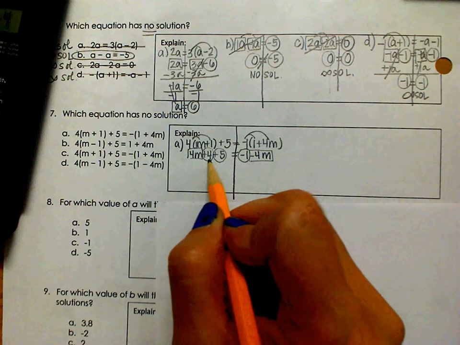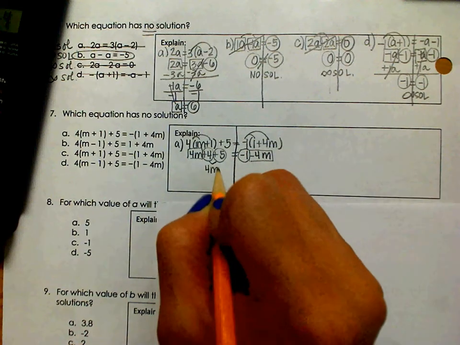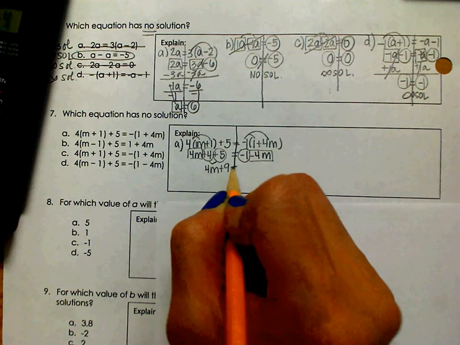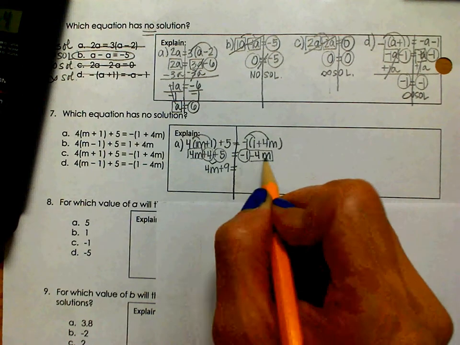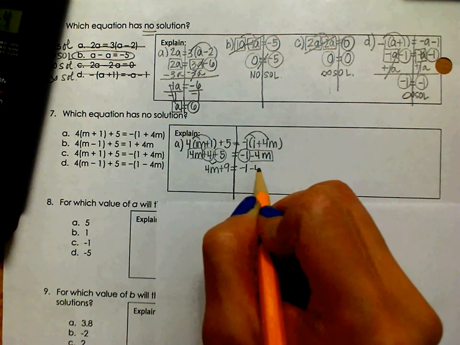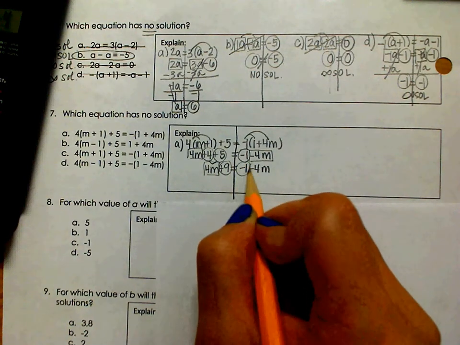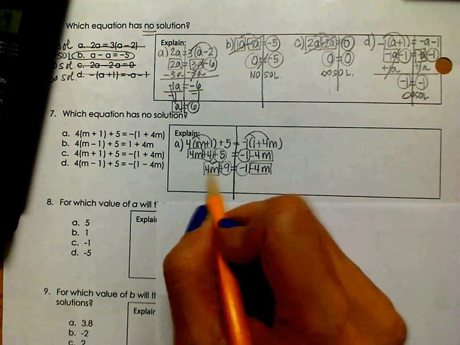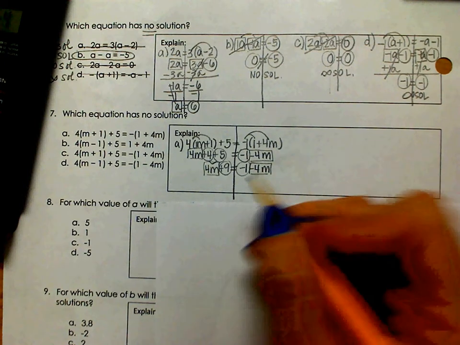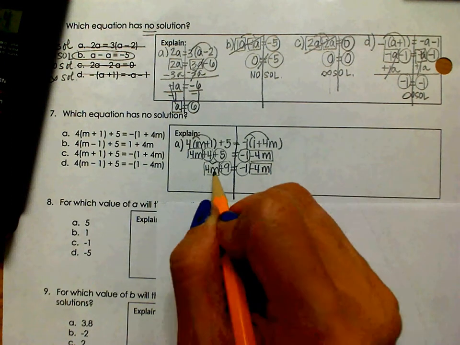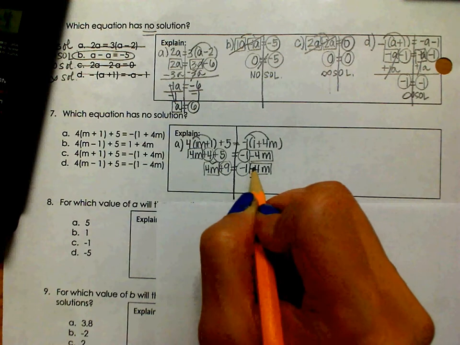Okay, on the left side, I can combine these. So I have 4m plus 4 plus 5 is 9. And then bring down, you can't combine those, so I'm just going to rewrite those. I'm going to rebox and circle, circle and box. Now boxes before circles, okay, which one would you like to move? Well, I might move this to this side. I'm going to add 4m because it's already negative to begin with.